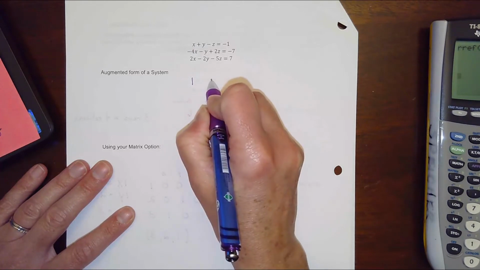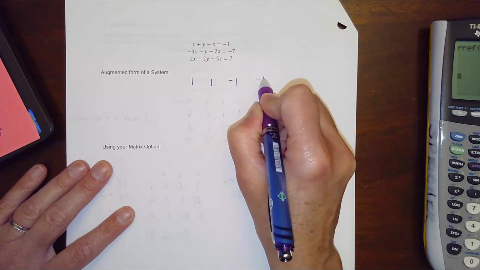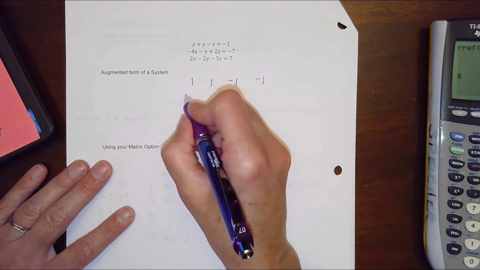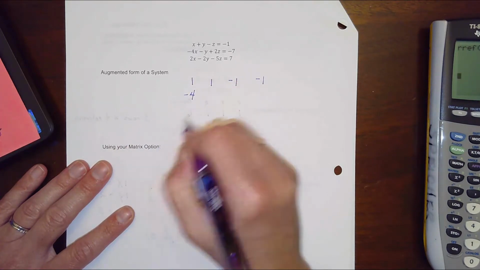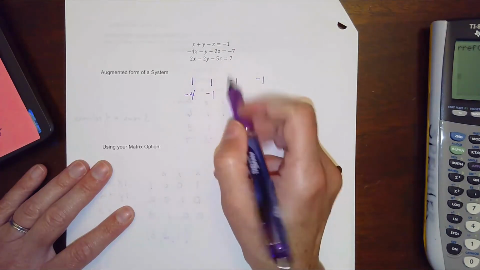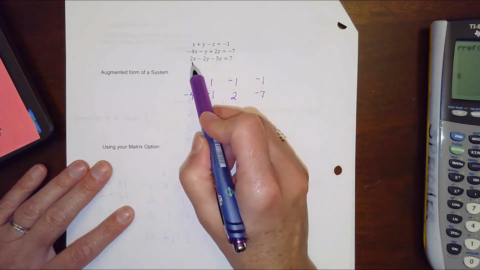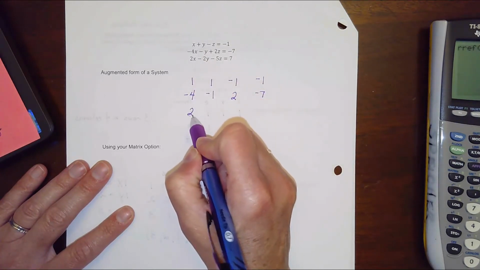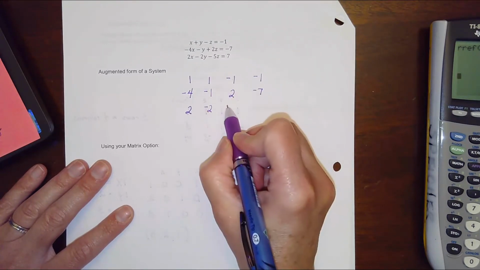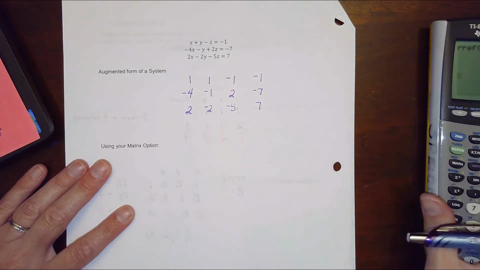So 1x, 1y, negative 1z, and negative 1. Remember, this is the x column, the y column, the z column, and the constants. We have negative 4 for my x. Look at it here, negative 1 for the y, 2 for the z, and my constant's negative 7. And then down here we have 2, negative 2, negative 5, and 7. And this is what we're going to enter into our calculator.